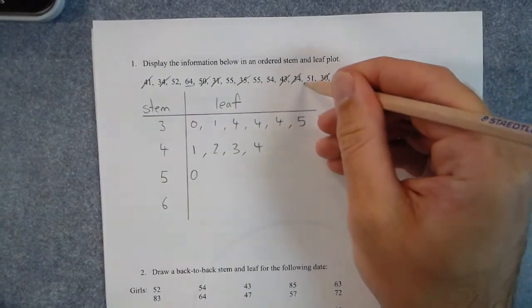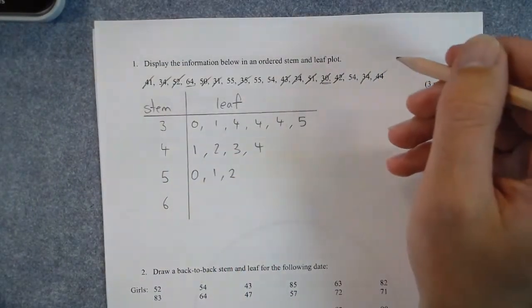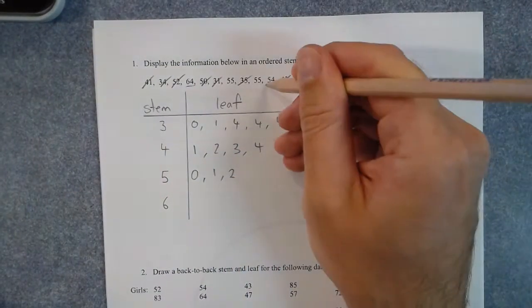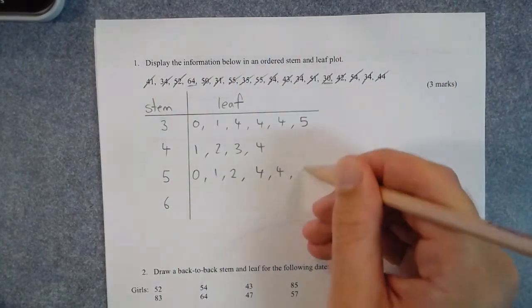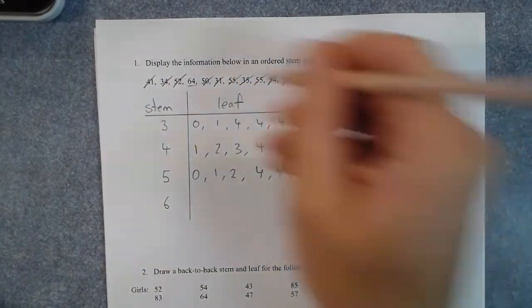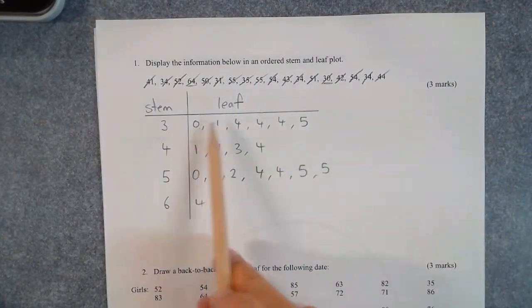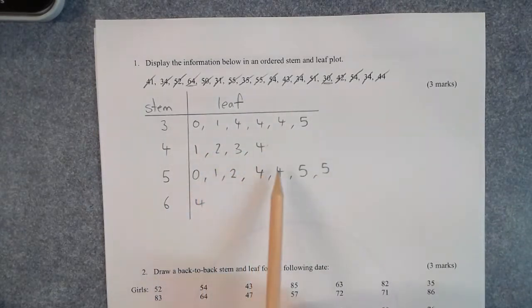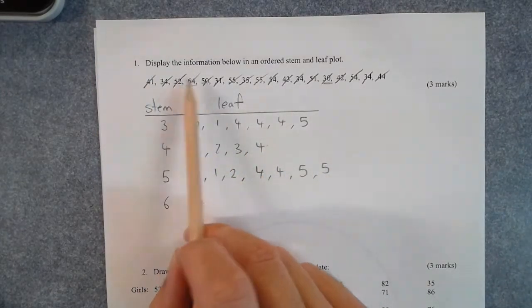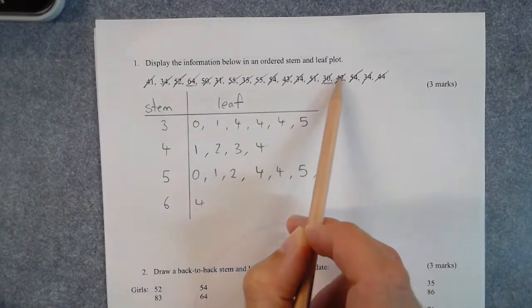50 we've done. 51, 52. 54, 54. 55, 55. And a 64. Now again, it's important to count so I haven't missed out any. 1, 2, 3, 4, 5, 6, 7, 8, 9, 10, 11, 12, 13, 14, 15, 16, 17, 18.